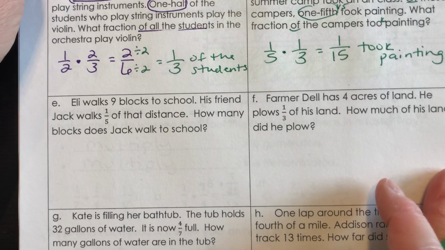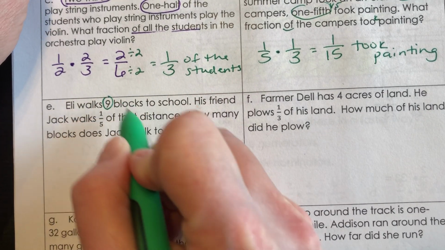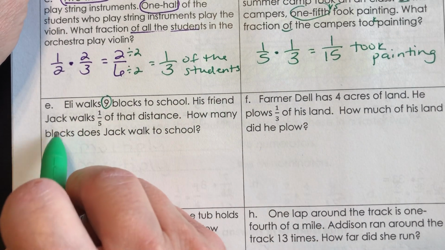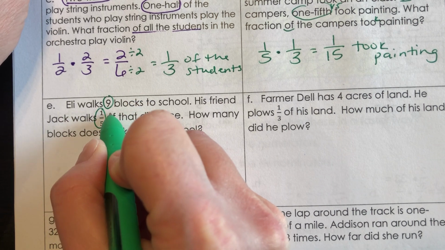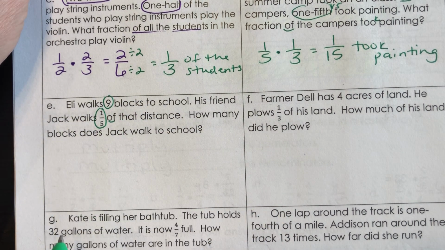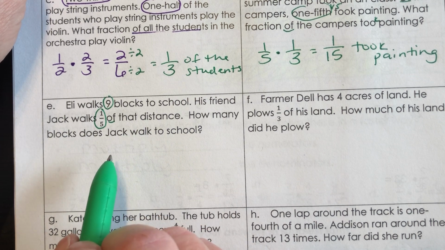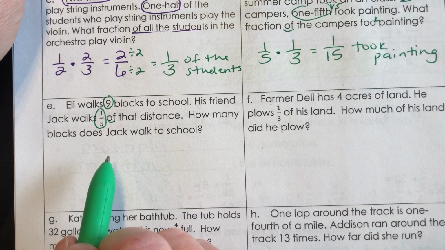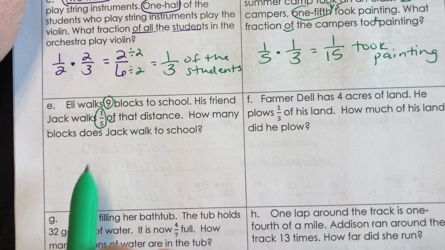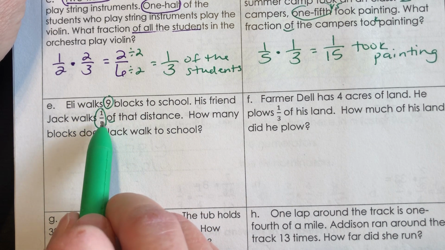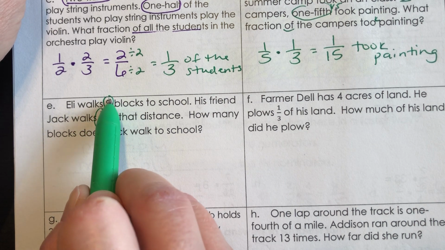Okay, letter E. Eli walks 9 blocks to school. His friend Jack walks 1/5 of that distance. How many blocks does Jack walk to school? So now instead of part of a part, we're taking part of a whole. So it said that Jack walks 1/5 of 9.